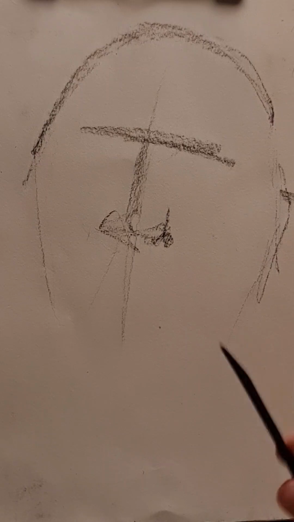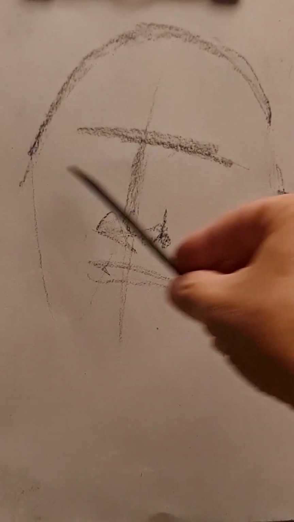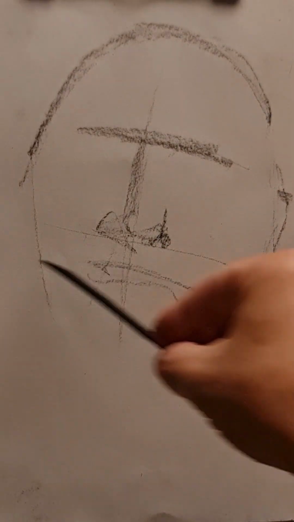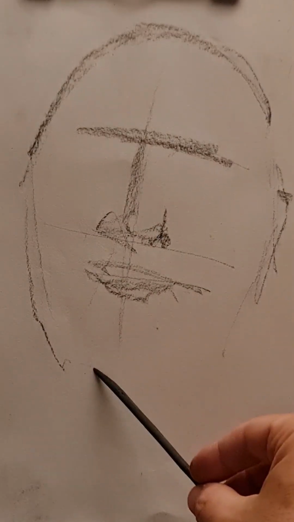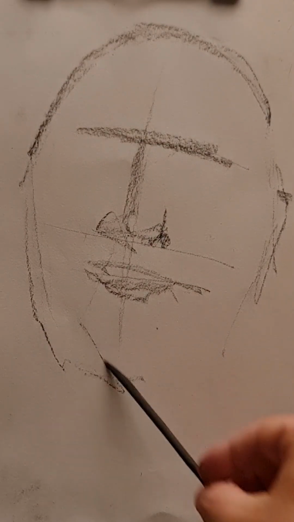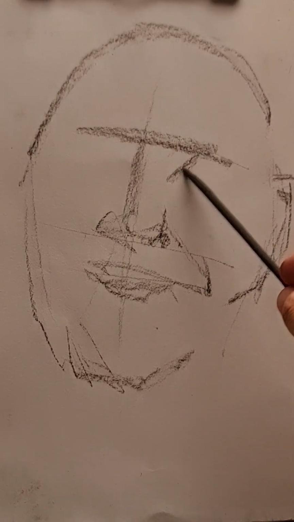Let's see, camera. It's better. Axis of his face, you've got the mouth, which has an axis, the axis of the eyebrow, axis of the nose, axis of the mouth, smiling, and chin, and you got the eyebrow here, cheek area, eye.